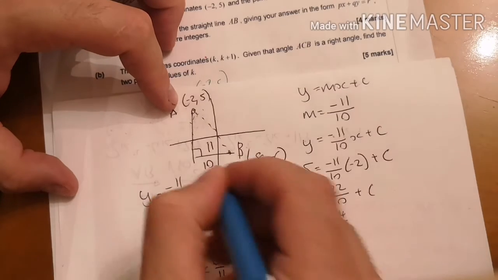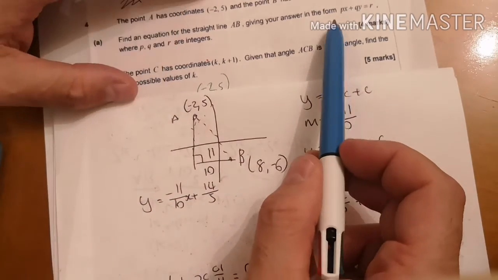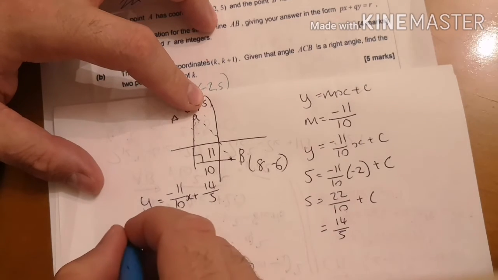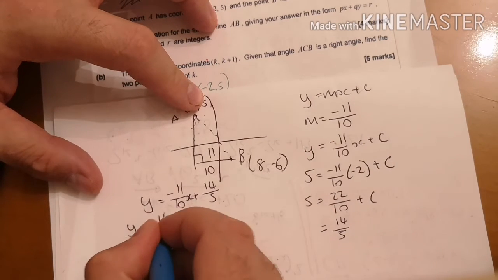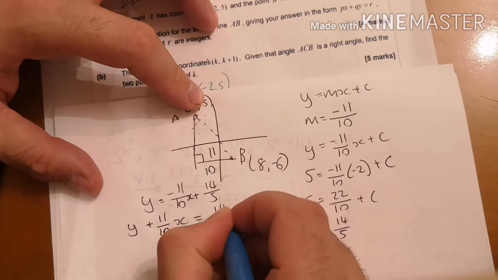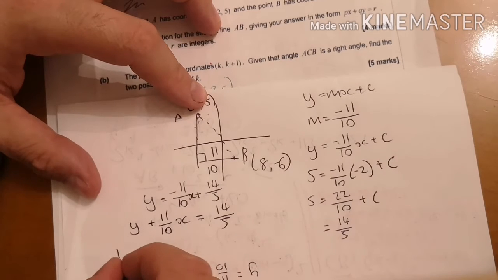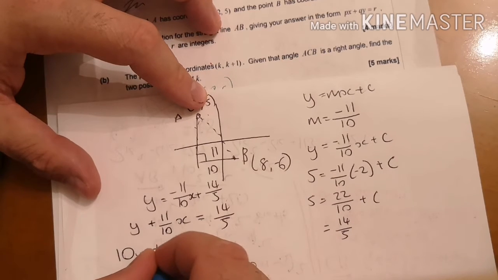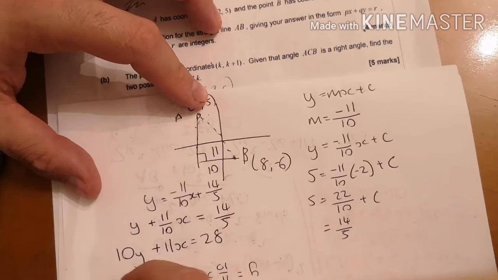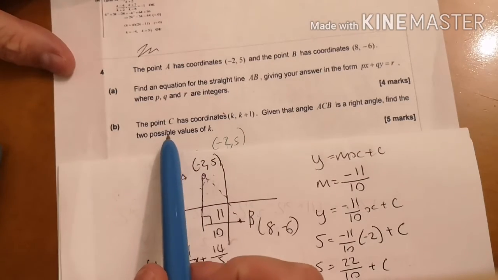x + 14/5. And that'll be fine, but it does ask for it in the form px + qy = r. So let's bring this over. y + 11/10 x = 14/5. And these are fractions, they normally have to be whole numbers, so I'm going to times it all by 10. So I've got 10y + 11x = 28. And there's my answer.